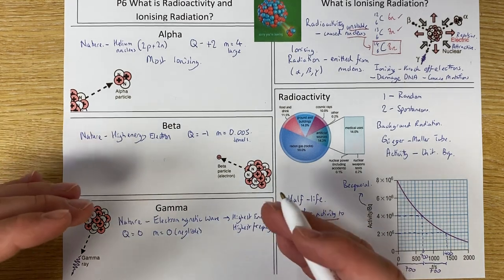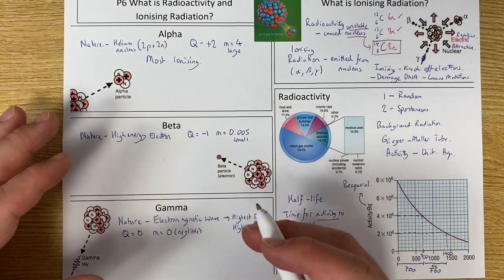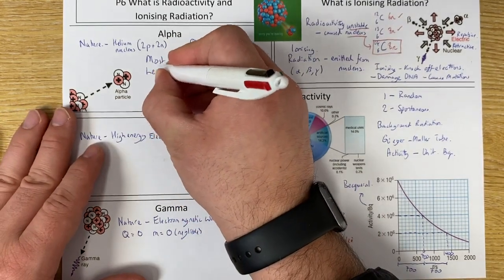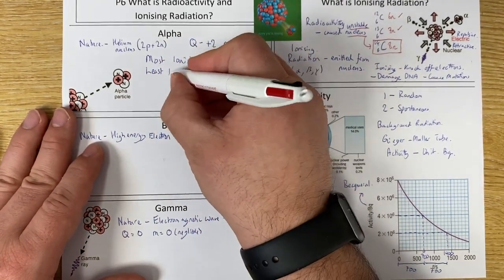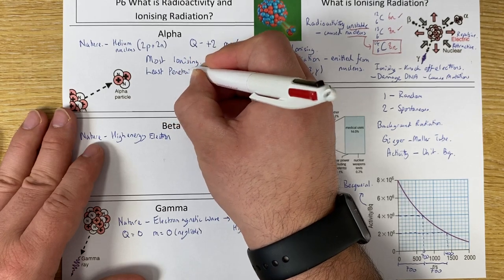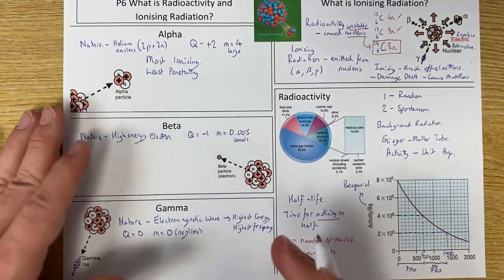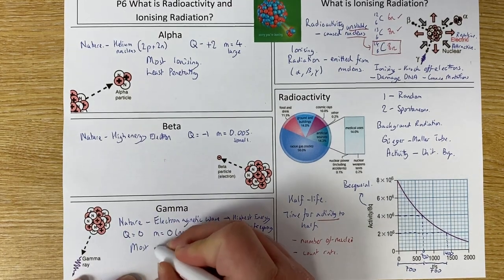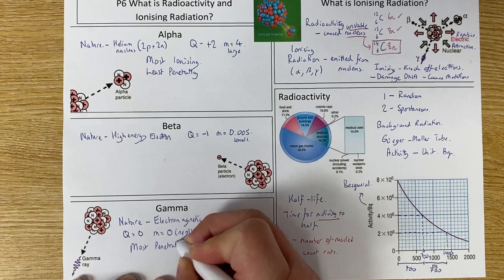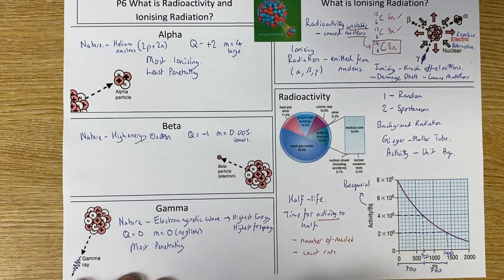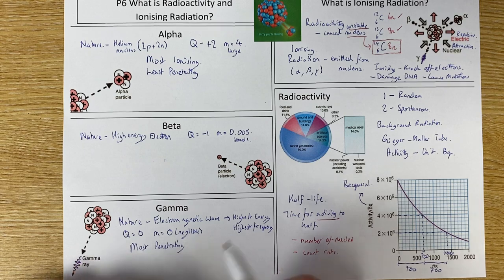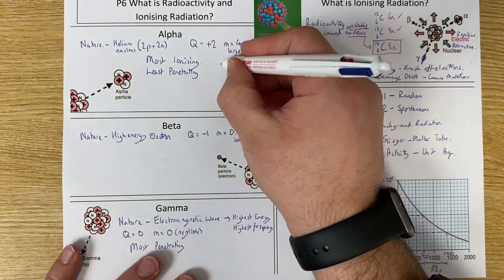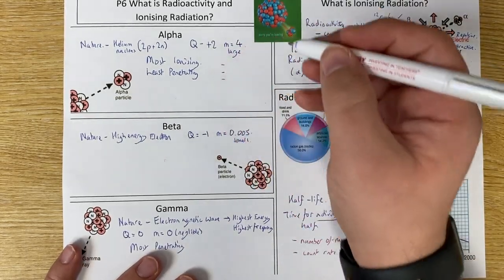Now, another property works in conjunction with how ionizing it is, and that is penetration. So alpha is the least penetrating of the 3 types of radiation, which means it's the easiest to stop. In contrast, gamma is the most penetrating. It's really difficult to stop gamma. So one thing that you need to be really clear about for each of these is what will stop them. What will stop each of these things? So for alpha, you need to know there are 3 things that will stop alpha.